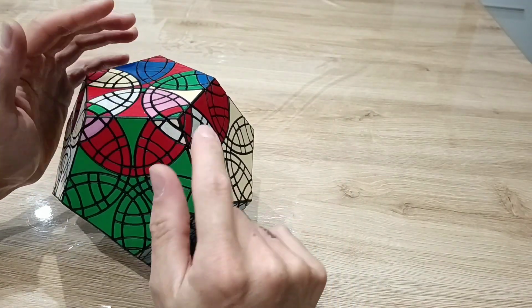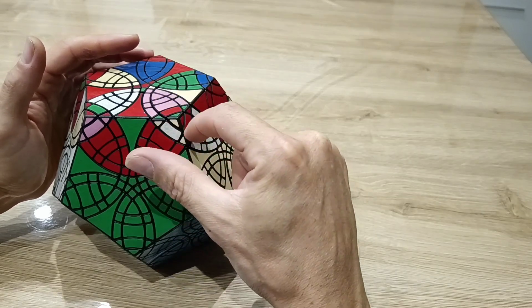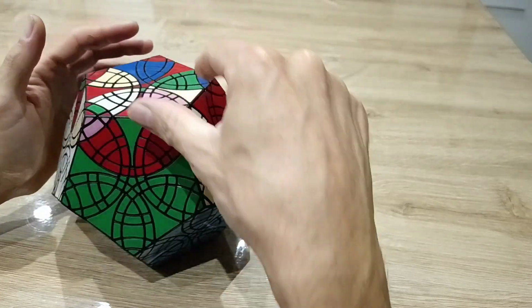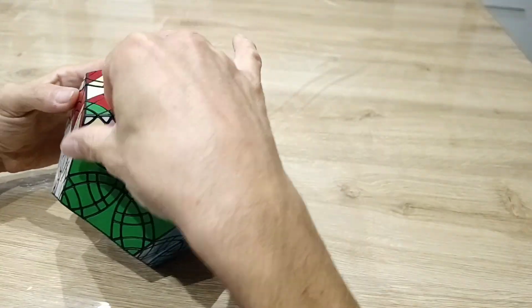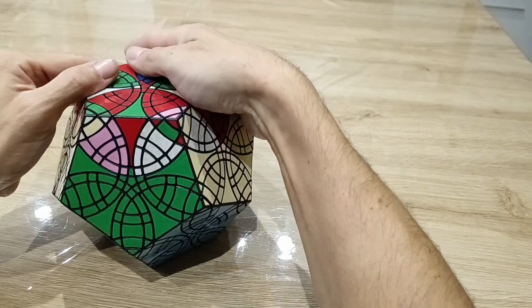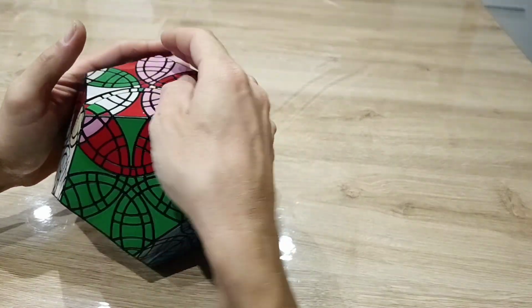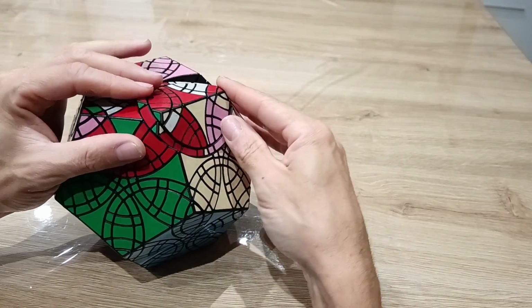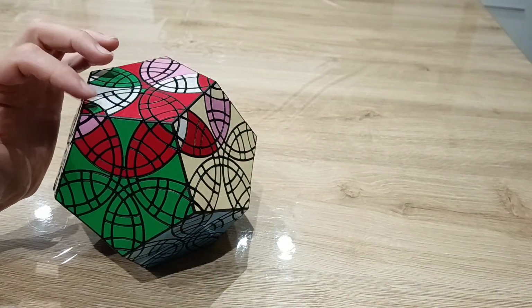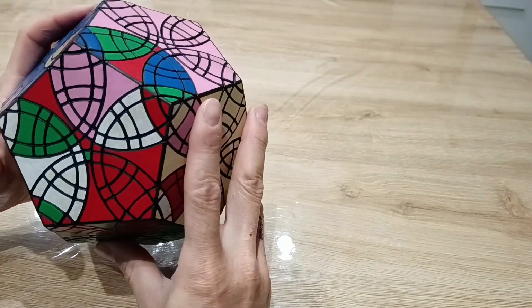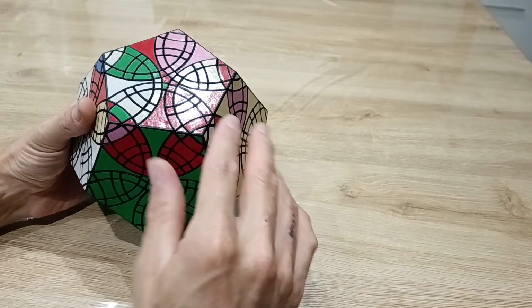So this piece needs to be rotated with a counterclockwise rotation. So I need to do a clockwise rotation to put it there correctly. Before doing the exchanging, I have to put this piece back, and then I can do the exchanging. So red in red, dark green in, I can change another dark green if I want.